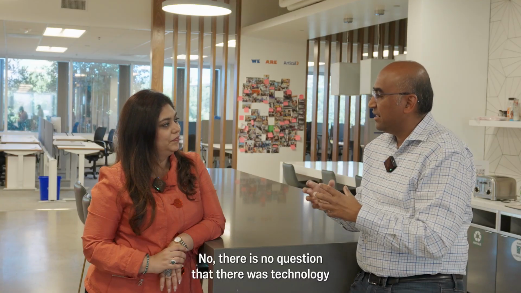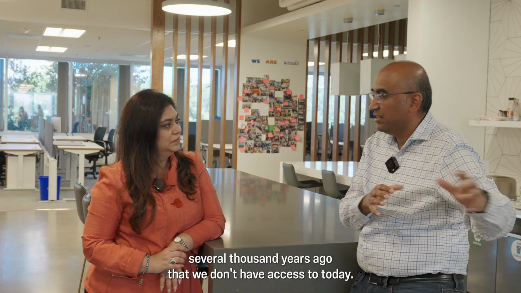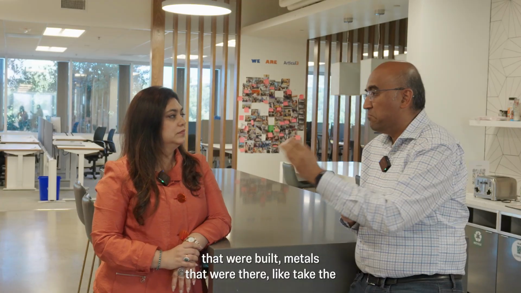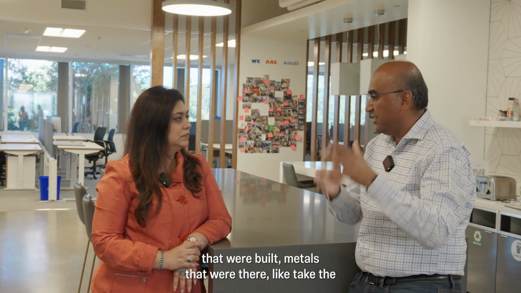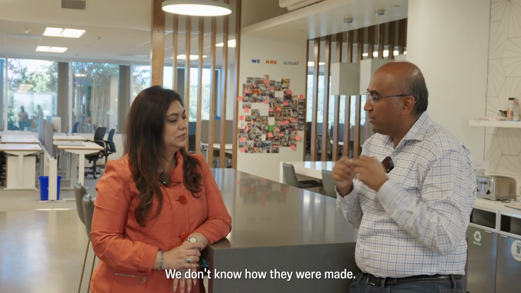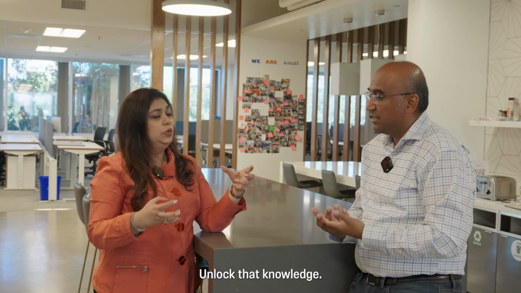there's no question that there was technology that was far more advanced several thousand years ago that we don't have access to today. Whether you're looking at structures that were built, metals that were there, like take the Qutub Minar's pillar, we kind of know what they are constituted of. We don't know how they were made. So you're trying to unlock all of that. Unlock that knowledge.